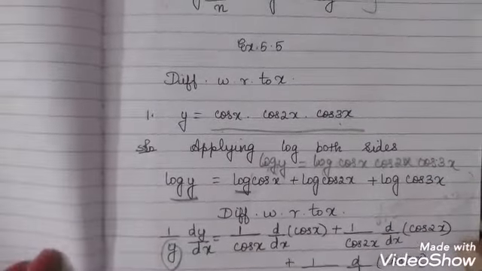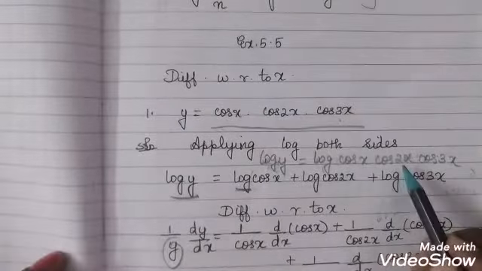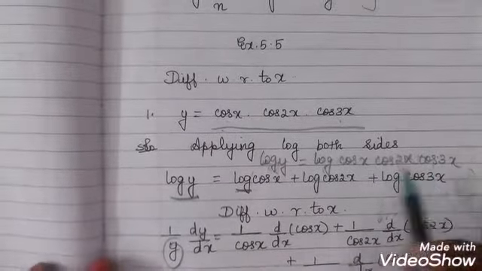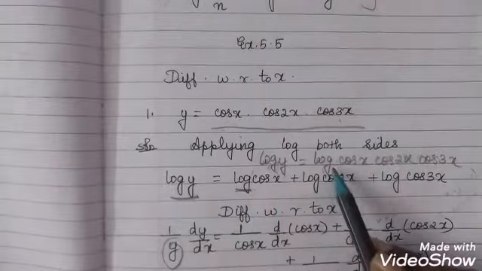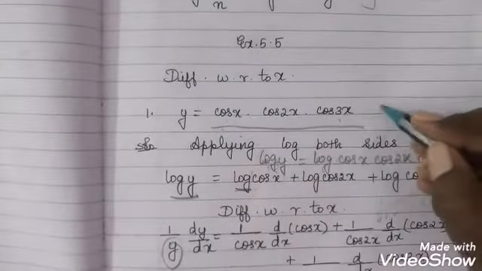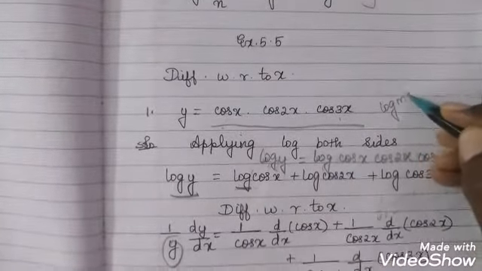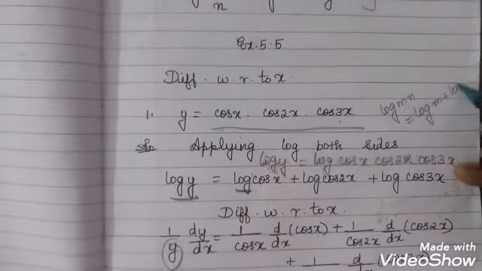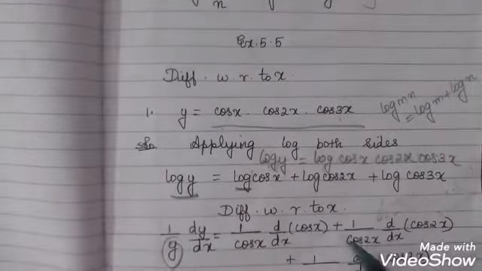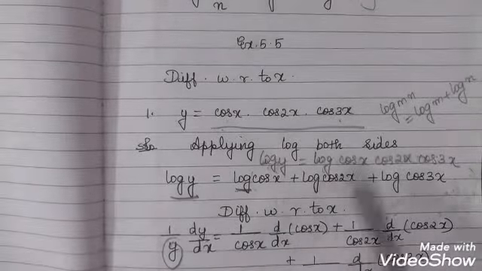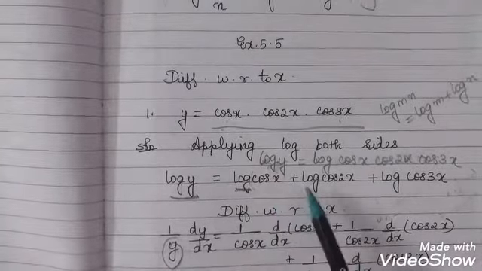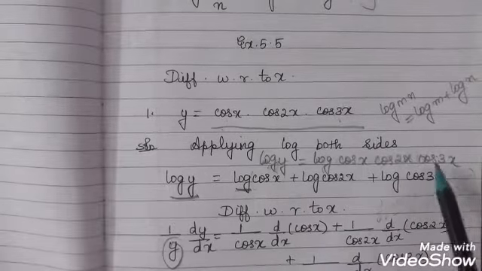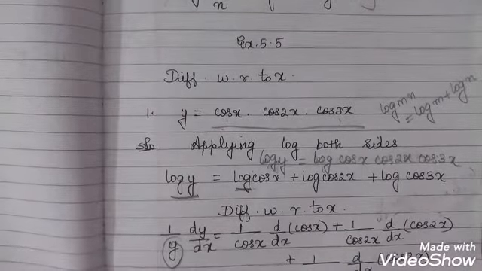Now this log of mn, I told you, can be written as log m plus log n. So you can write it as log of cos x plus log of cos 2x plus log of cos 3x.